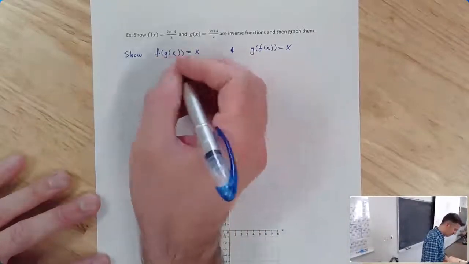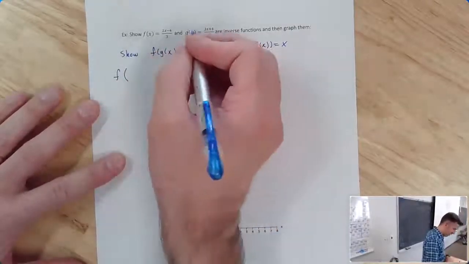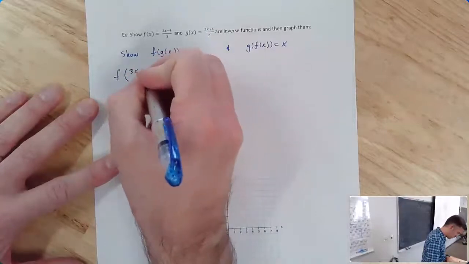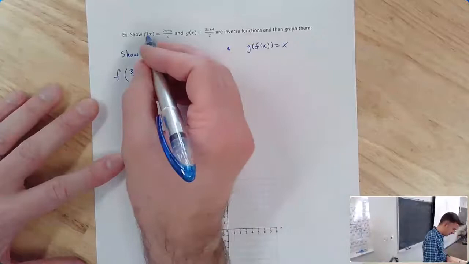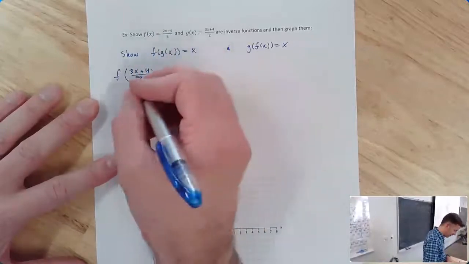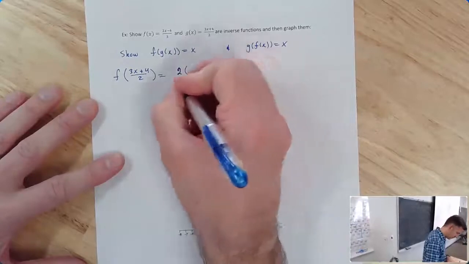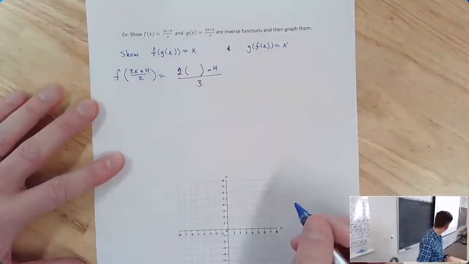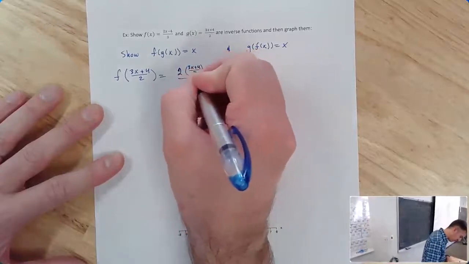So I'm going to find f of g of x. Now we should not be surprised by the result here. f of (3x plus 4) over 2 is, well, let's see, f of x is (2x minus 4) over 3. So f of some stuff is 2 times my stuff minus 4 over 3. My stuff is the (3x plus 4) over 2.